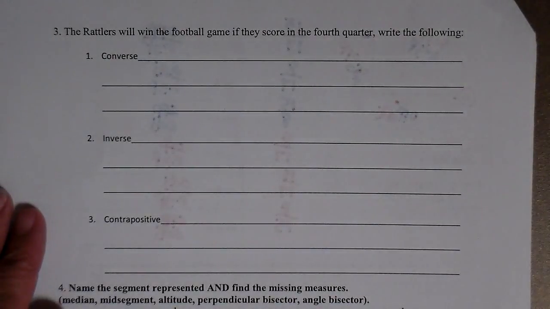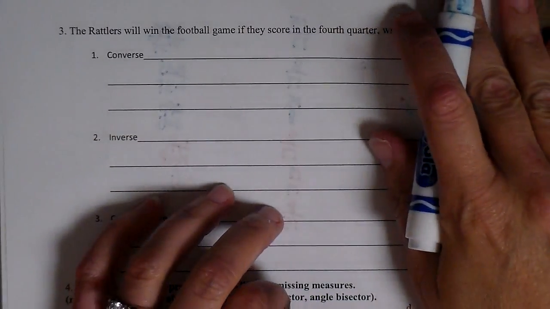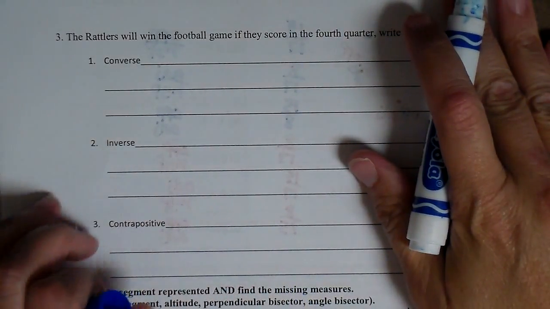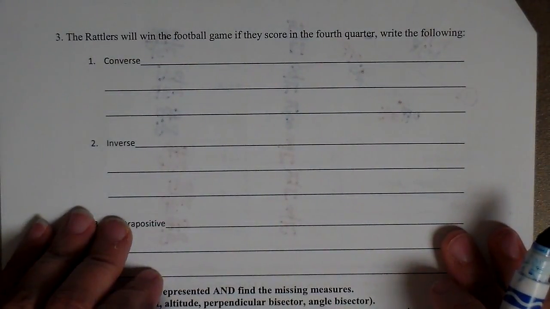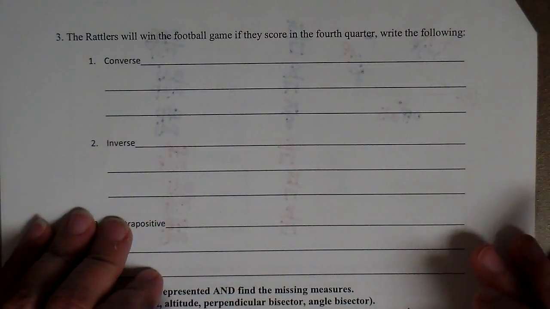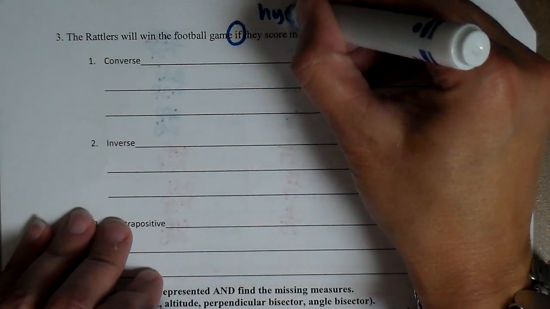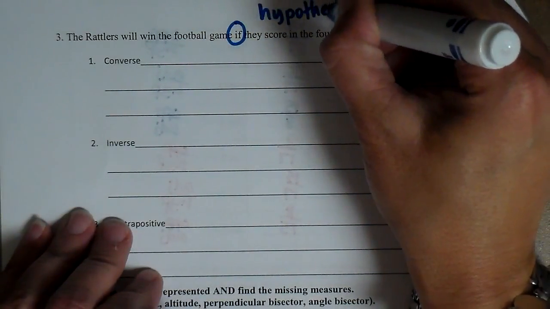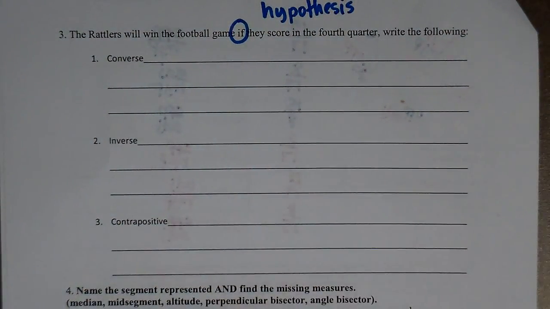All right, we've got conditional statements. Conditional statements are statements that are premised on a condition. You've got a hypothesis and a conclusion. Now be very careful on this one, because a lot of people go by the way the statement is written left to right rather than what's actually on the statement itself. You see this word if? That means this is your hypothesis, and that means that this is your conclusion.